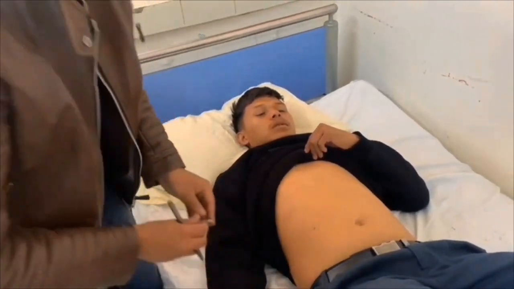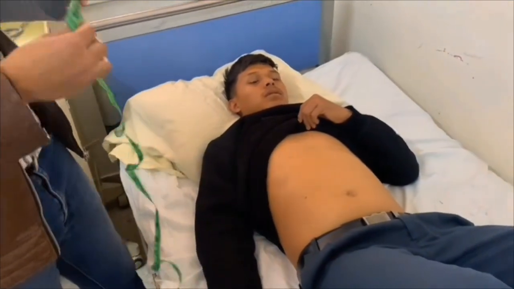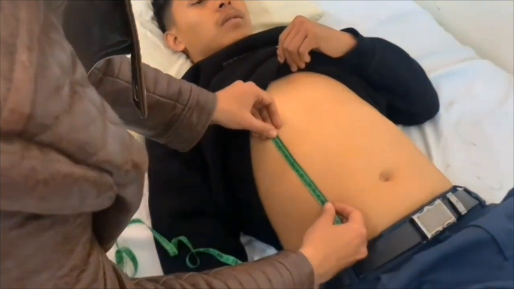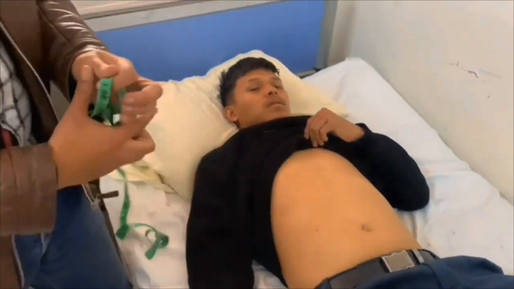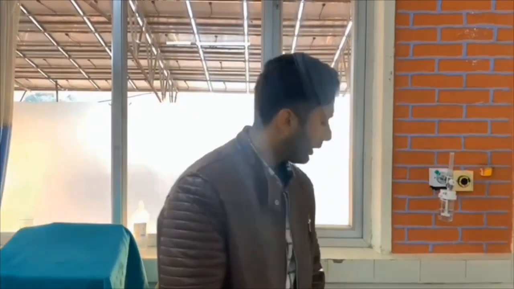So, and then I am going to measure the distance between these two points, which are the upper and lower border of the liver. Okay, so if I measure the distance, it's about 14 centimeters. So that will be the liver span. I will report that the liver was palpated 5 centimeters below the right costal margin in the mid-clavicular line, that the liver span was 14 centimeters, and then I am going to again palpate the liver and look at his face to appreciate tenderness over the liver.